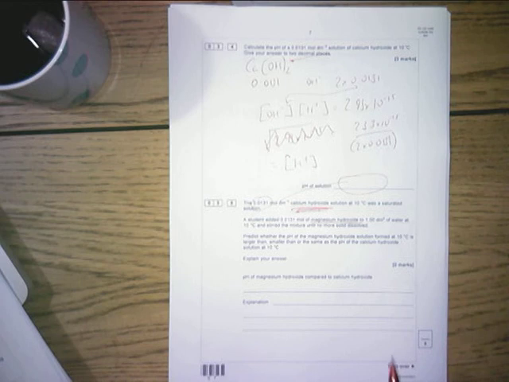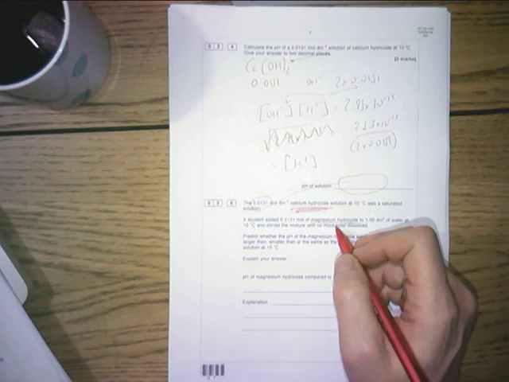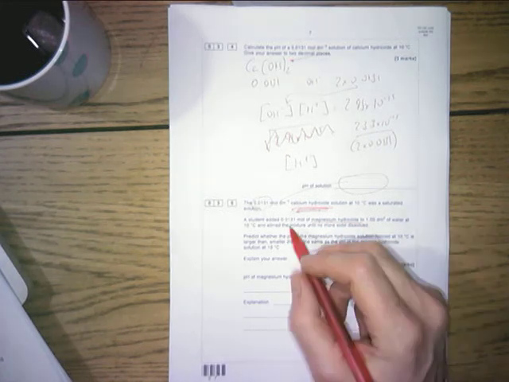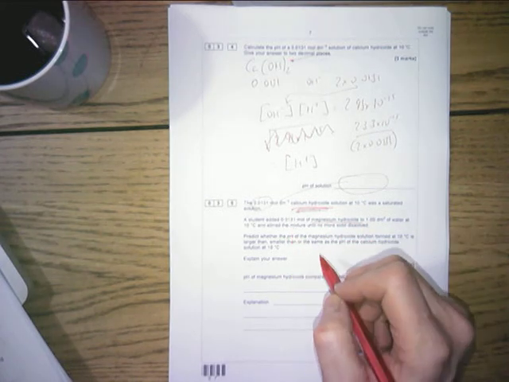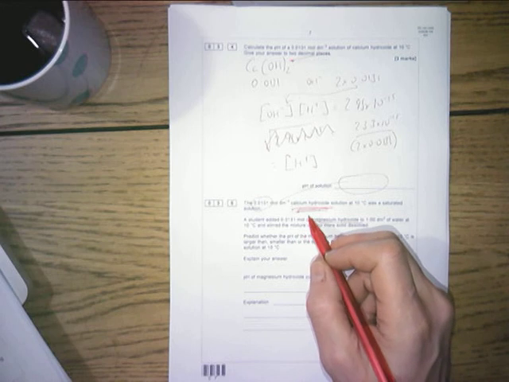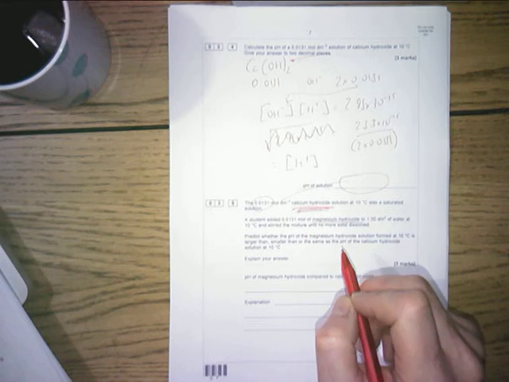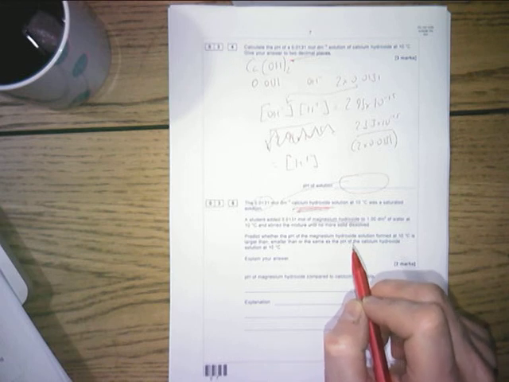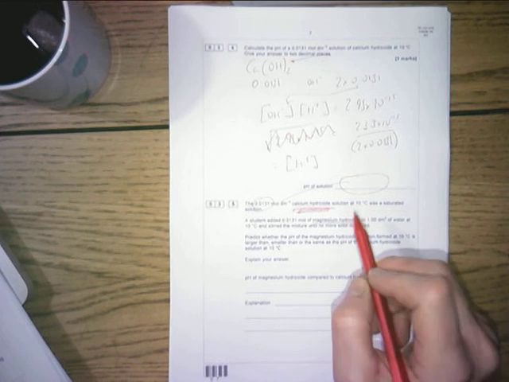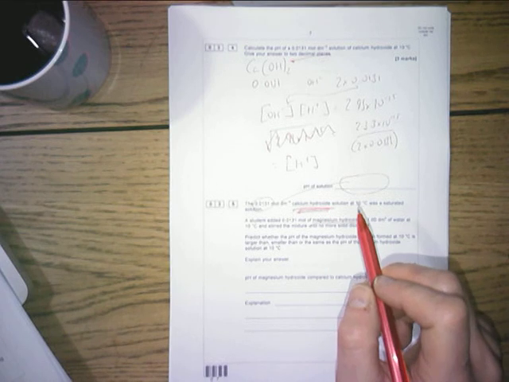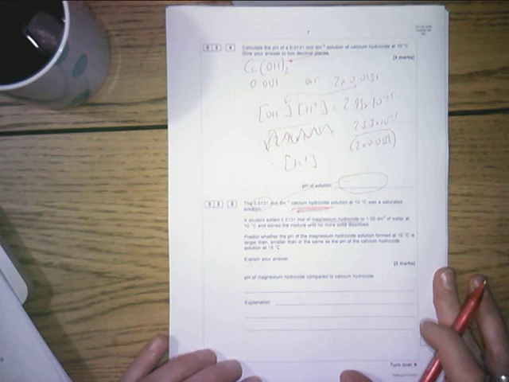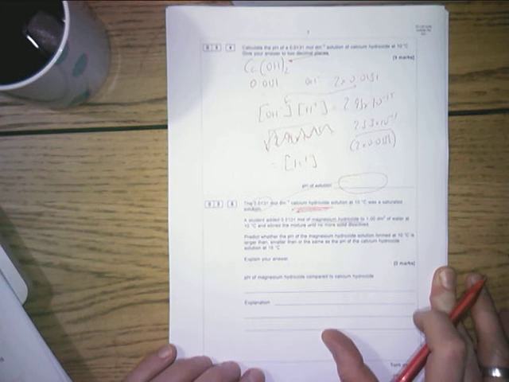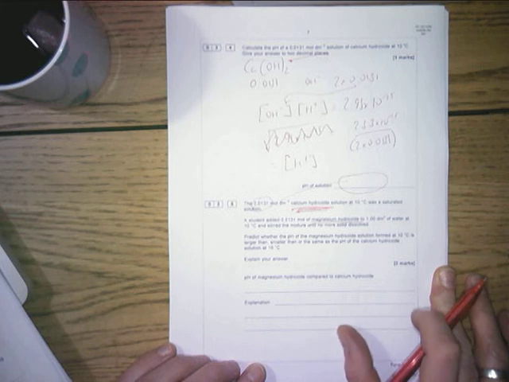Now if you feel that magnesium hydroxide is more soluble, then more will dissolve than calcium hydroxide, and its pH will be greater. If you think that less magnesium hydroxide will dissolve than calcium hydroxide, then the pH will be lower. Okay, so go to the group 2 stuff, group 2 inorganic, year 12, and have a read up on solubilities of group 2 hydroxides.